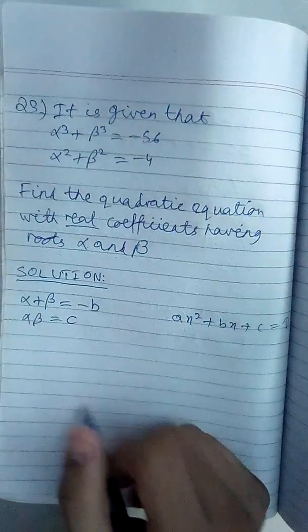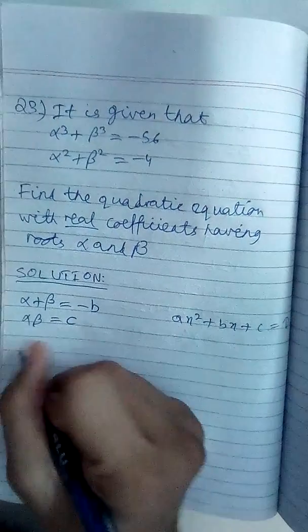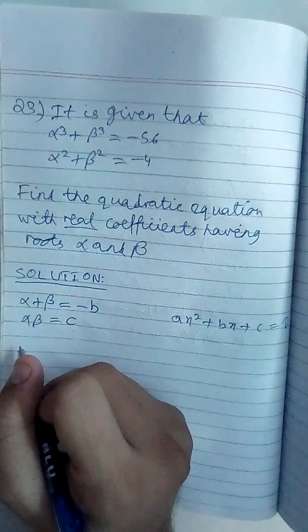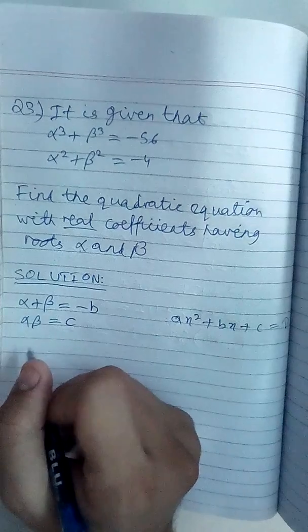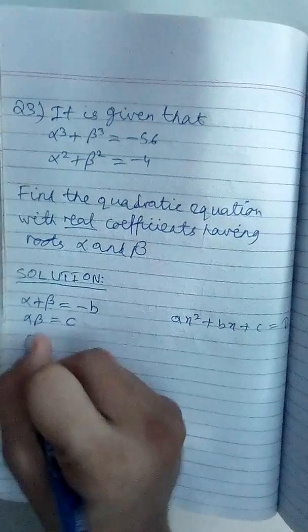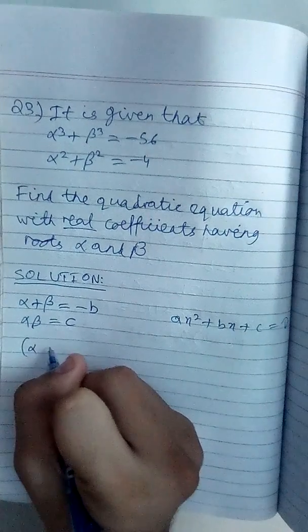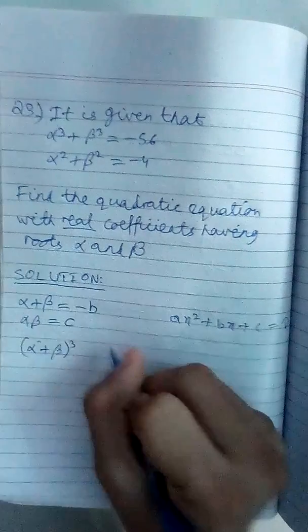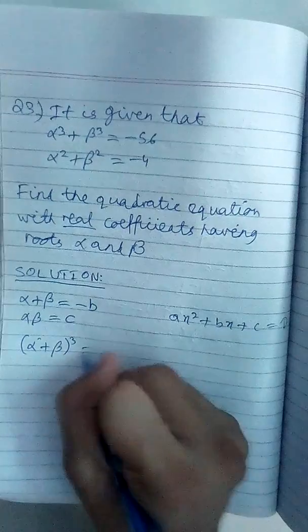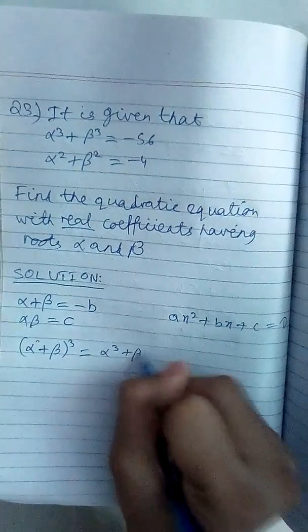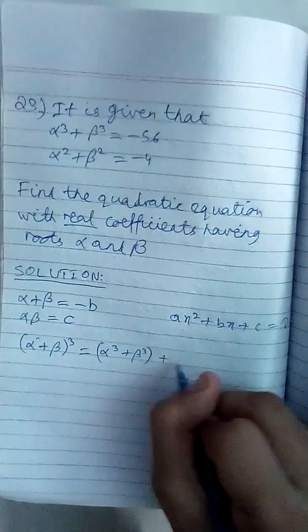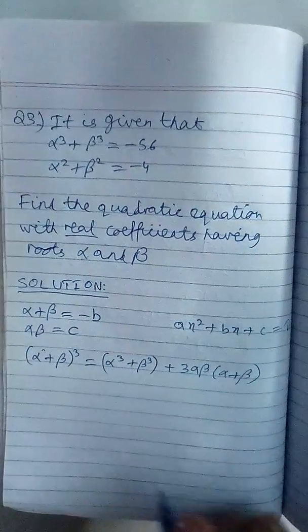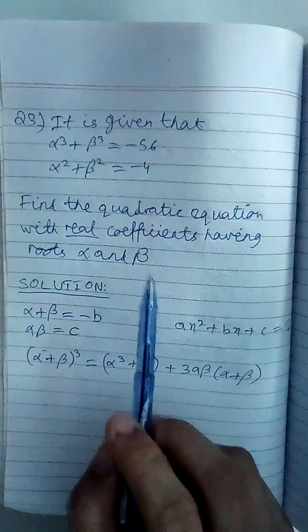Now we are trying one case. There are several methods to solve this question. Once you have seen this solution, you can try this question using the other methods yourself, using the theories learned so far. So we are cubing (α plus β) whole cube, and if we simplify it, it will look like this. This process is simpler.